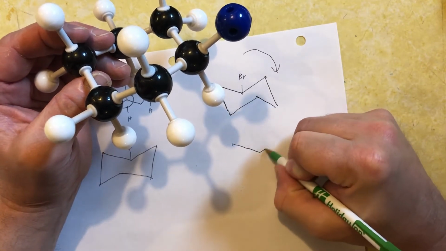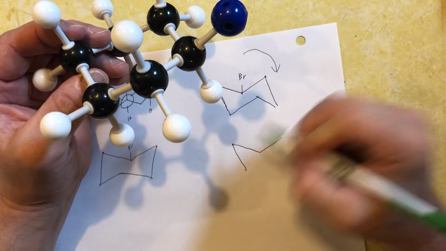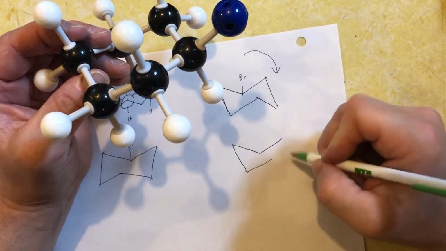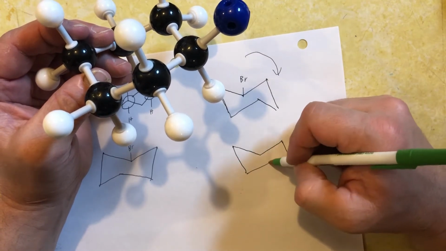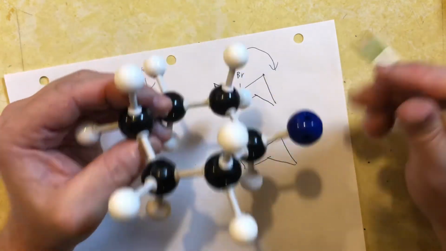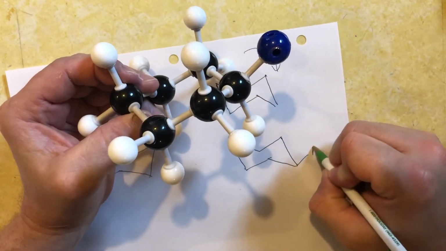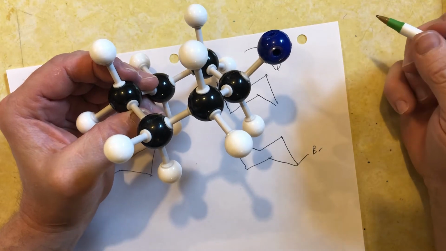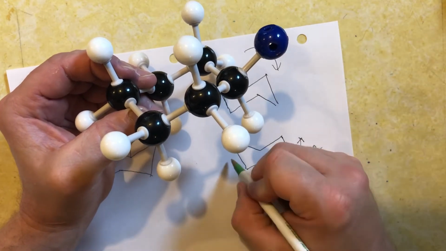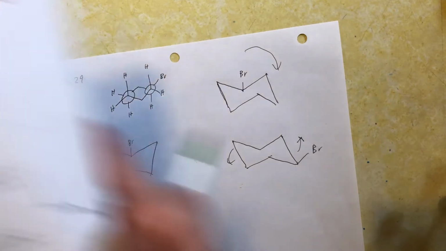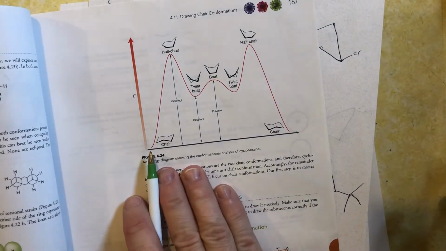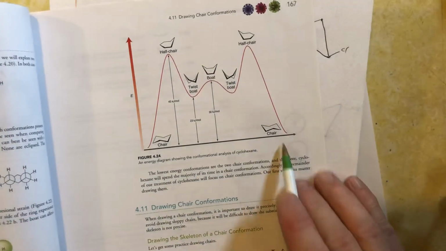Okay, so here's my V. Drawing this way, draw that line again, draw this line again, parallel, and then that one parallel to that one. Now I've got my bromine there, but when you do that, this one sticks up. Okay, now if I flip my chair this way, like I was doing back here, if I flip from this chair to that one, or that one to this one.